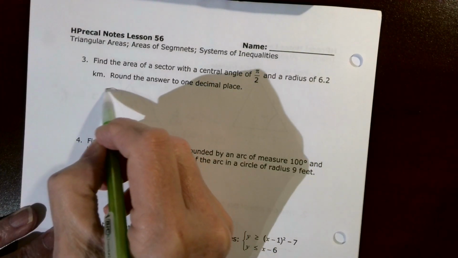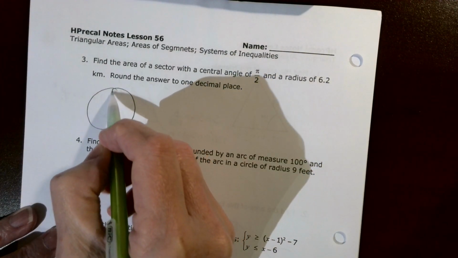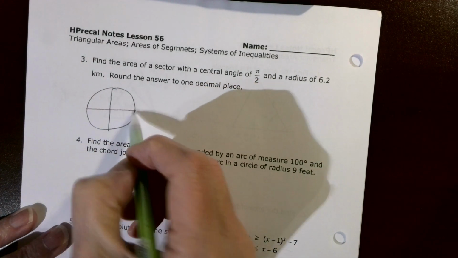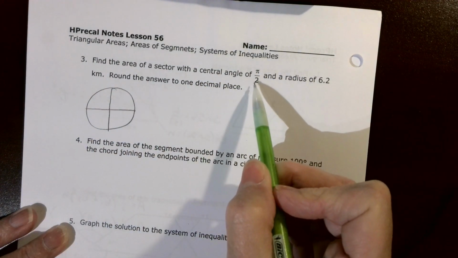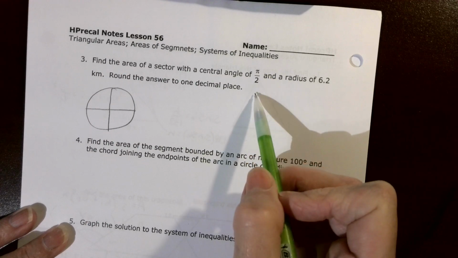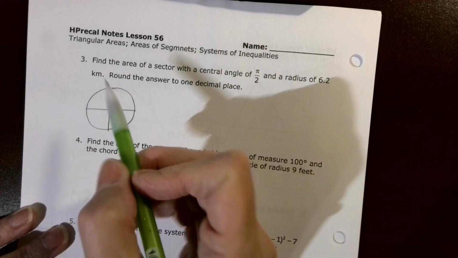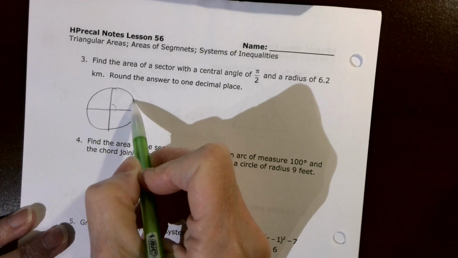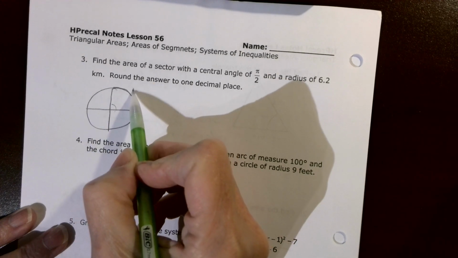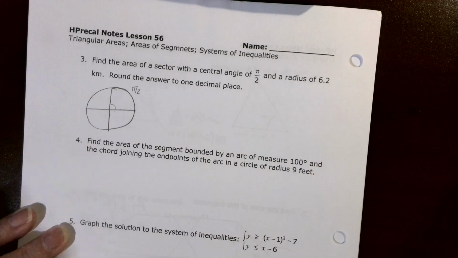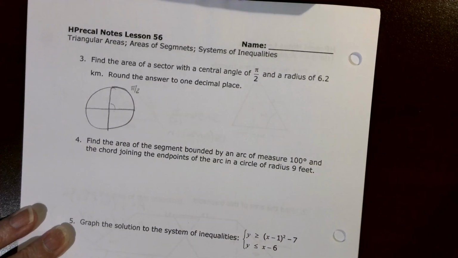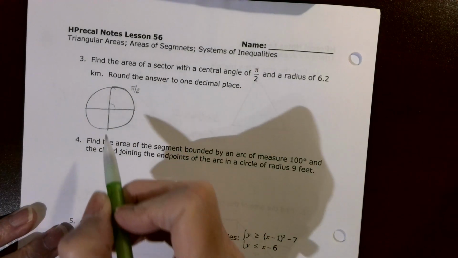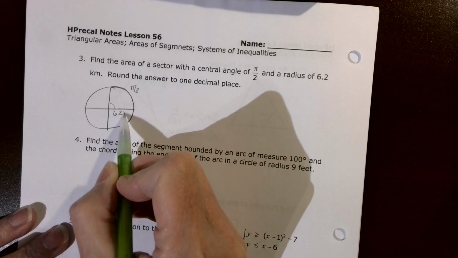How much of it do I want? Let's think about this for just a second. I want a central angle of pi over 2. Pi over 2 radians is 90 degrees. So this is my central angle, and I know that my arc is equal to the angle if it's a central angle. It has a radius of 6.2 kilometers.